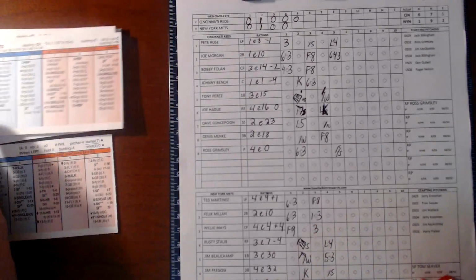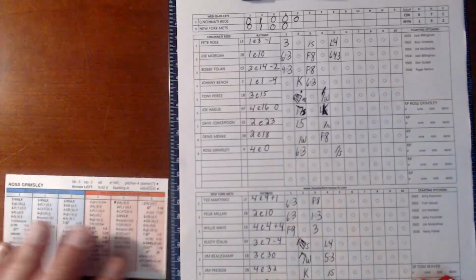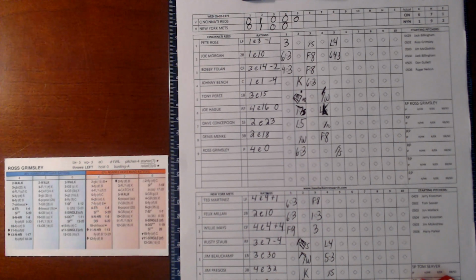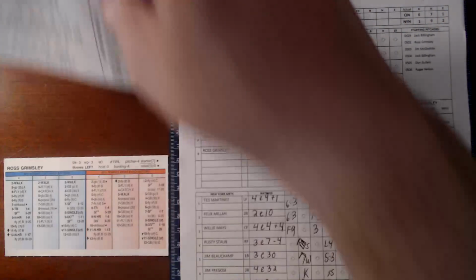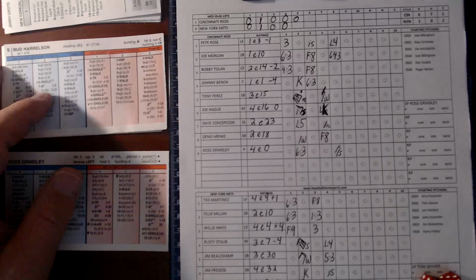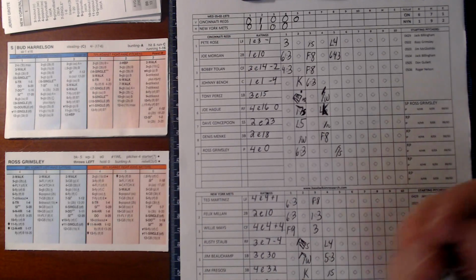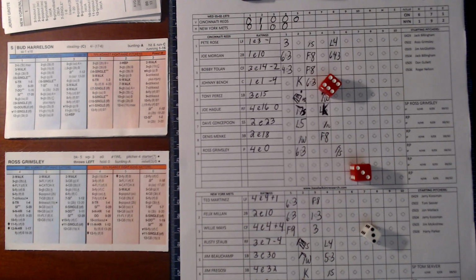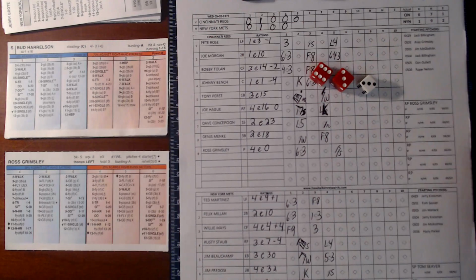Let's move on to the bottom of the fifth with Bud Harrelson. Grimsley is pitching a good game as well, so let's give him some credit on that. .39 versus a lefty. Fly out to right.